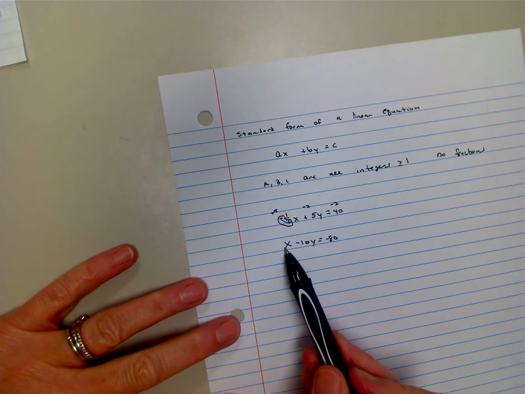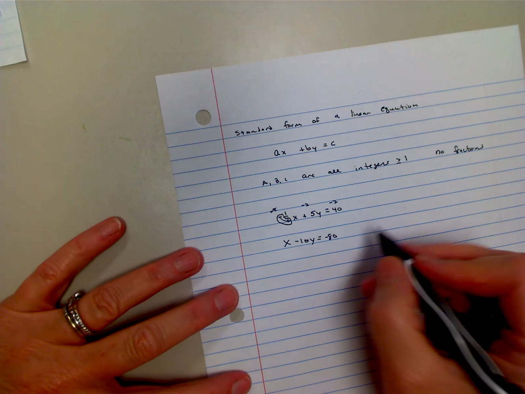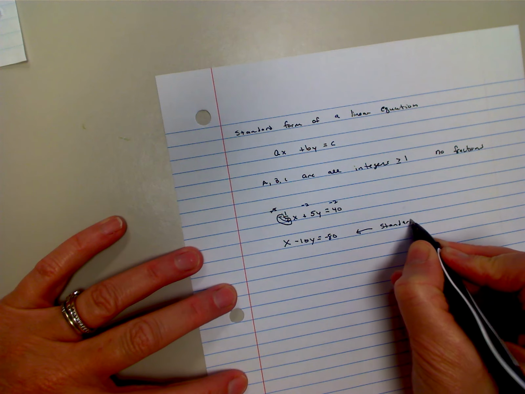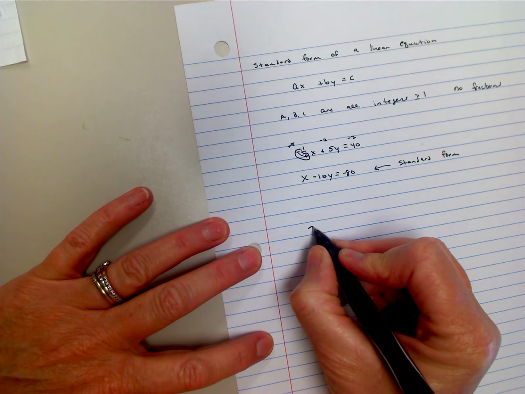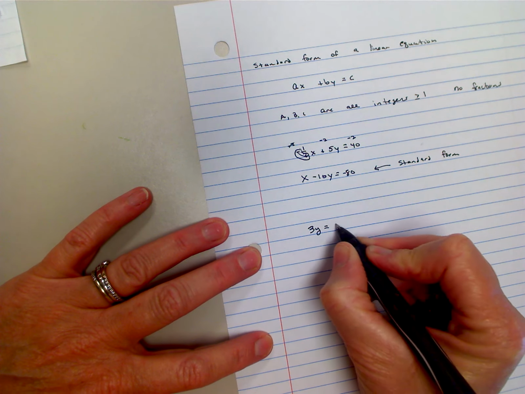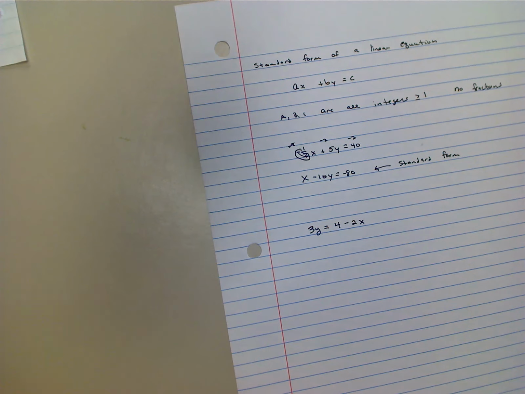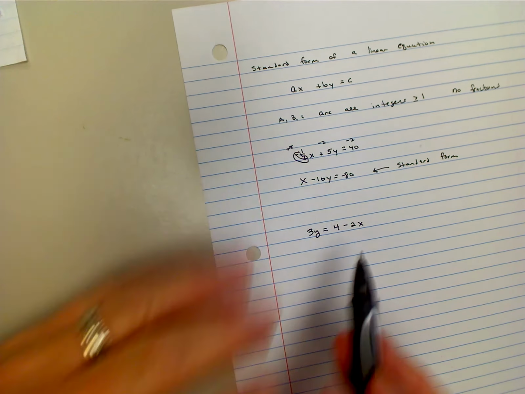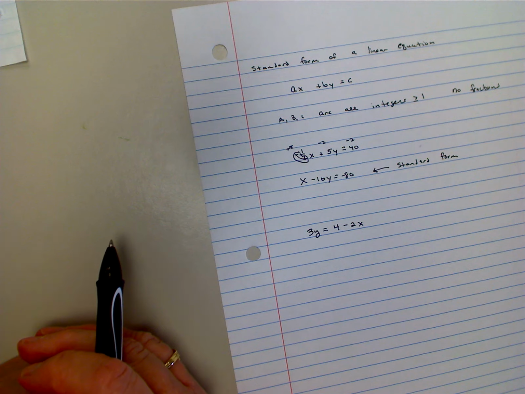So as you can see, my x's and y's are on the same side of the equal sign, and it equals a constant. So this is standard form. Let's look at another one. Start with an easy one. On this one, if you notice, I've got a y on one side of the equal sign and an x on the other. Well, to be in standard form, the x and the y have to be on the same side of the equal sign.